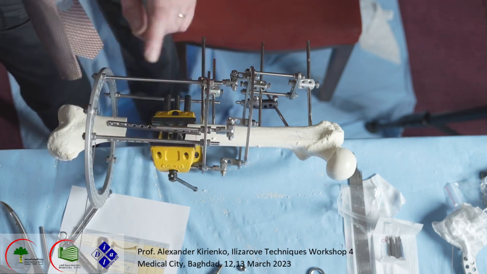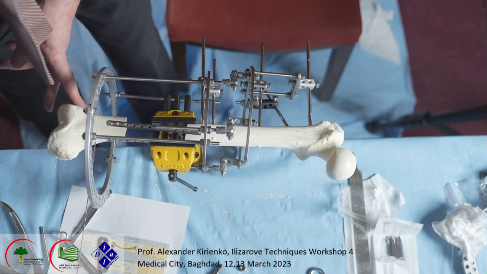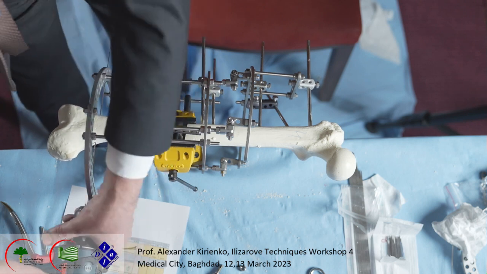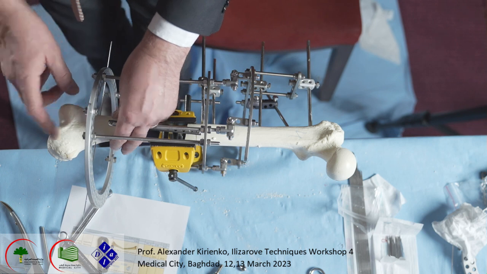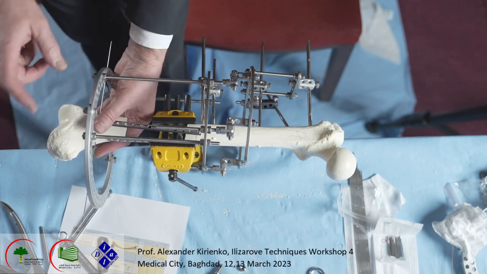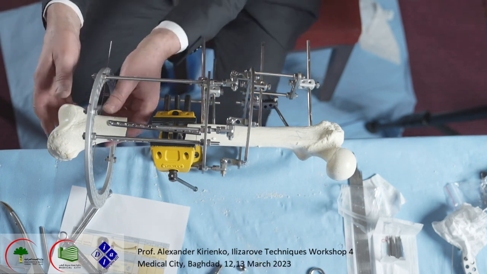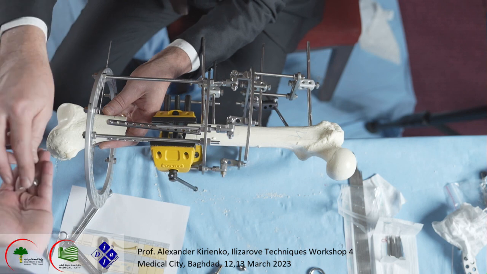You flex the knee, see the skin displacement, and you reintroduce the wire again like this. And this way you achieve good movement of the knee. Obviously, if this fragment is not stable, it's difficult to do this job, you try to do it as well as possible. Okay. Now we attach the wire.